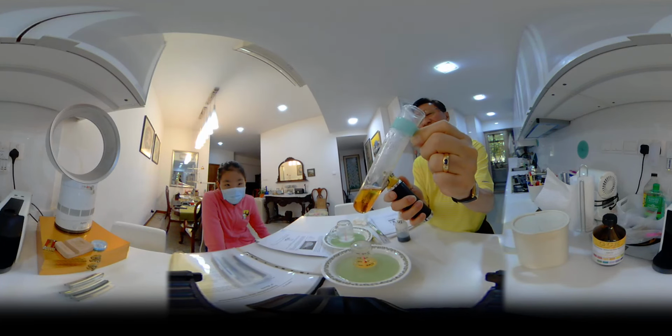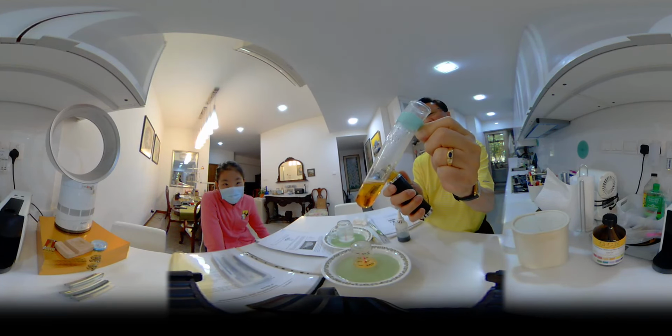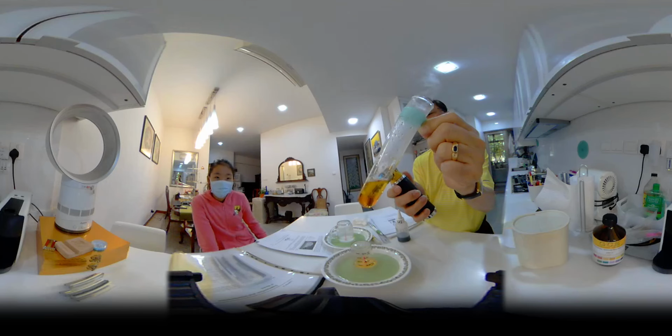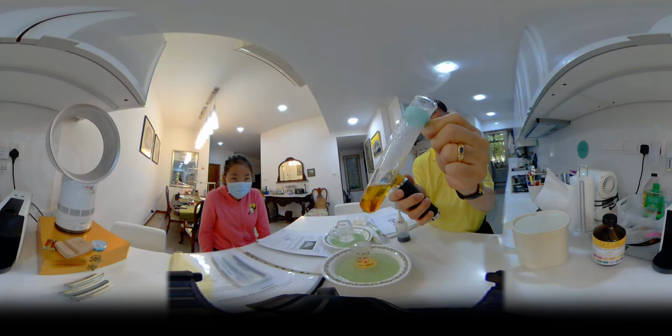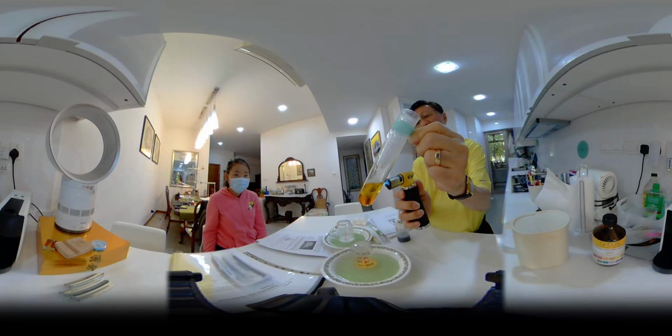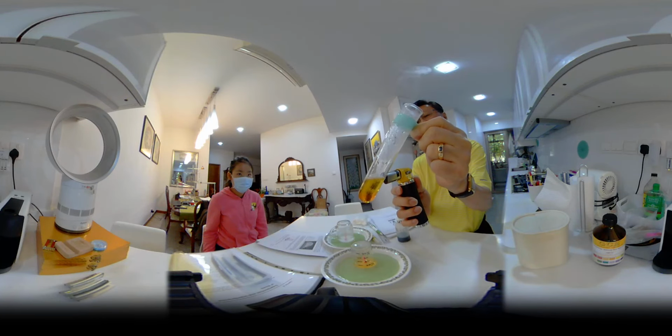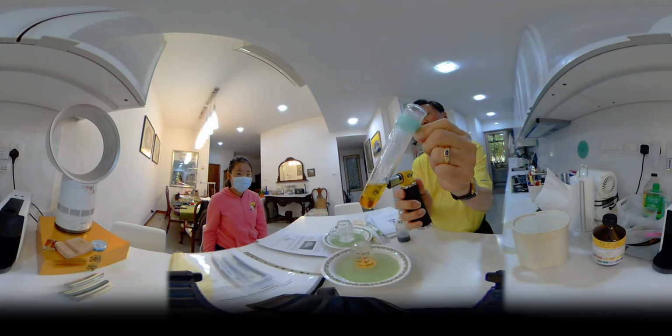And if I continue to heat, the top can become green. Can you see it becomes green? There you are.